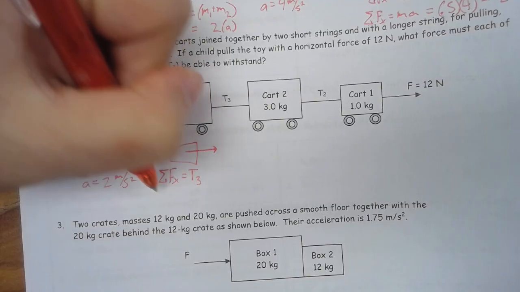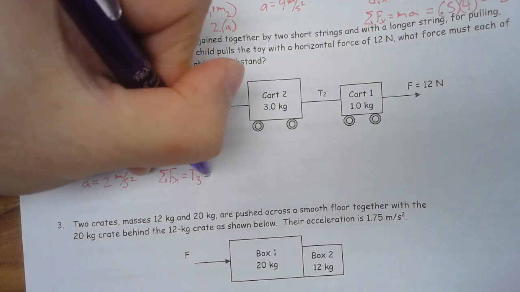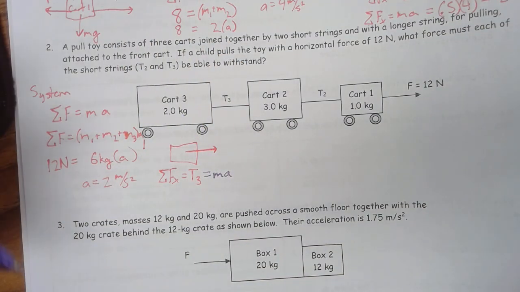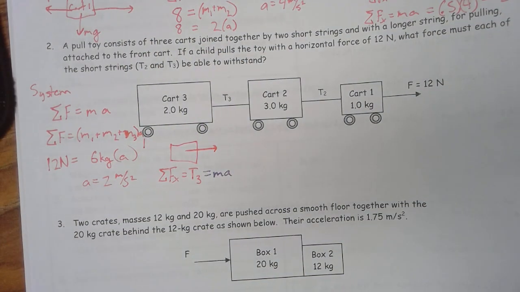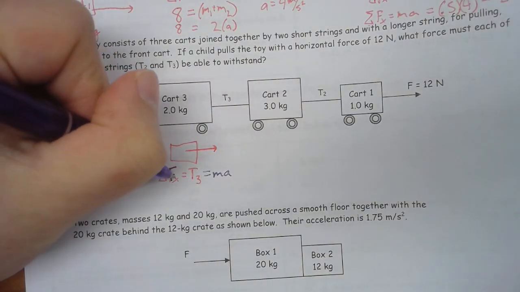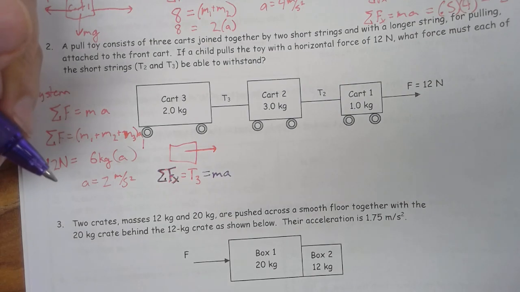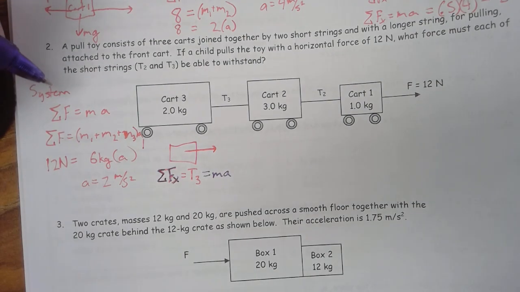And the net force in the x direction is also equal to MA. Right? Really what we're saying is the net force is equal to MA. And tension is the only force that's providing that net force.